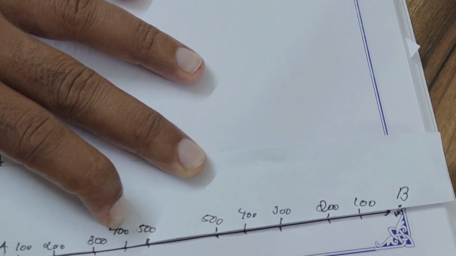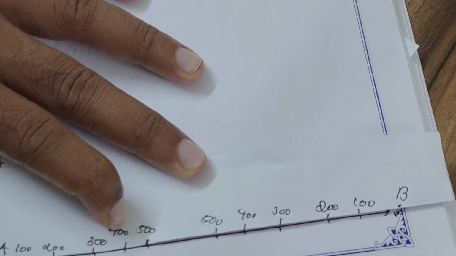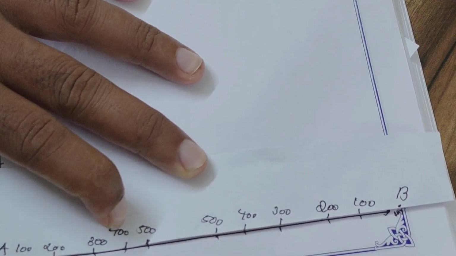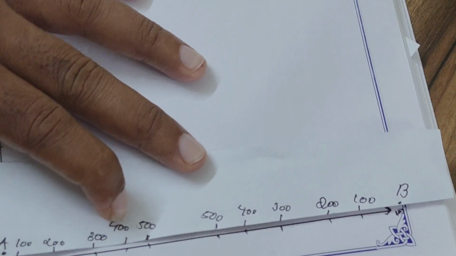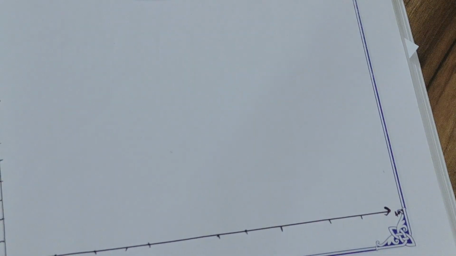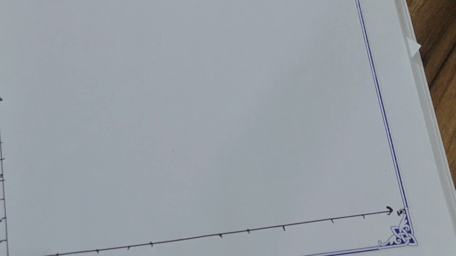Alright, now this spacing should not change. Whatever is the spacing available between each and every point, it should be there as it is. This gives us the actual shape of the land. Now we don't need this at all. We can move this paper. Now we know the values. First is 100, second is 200, next is 300.